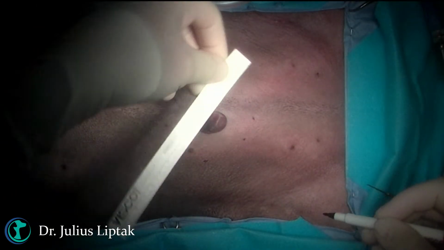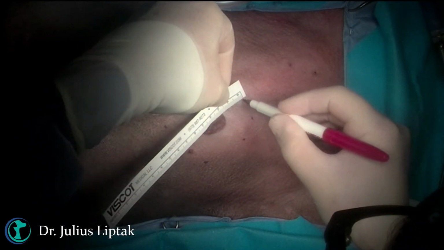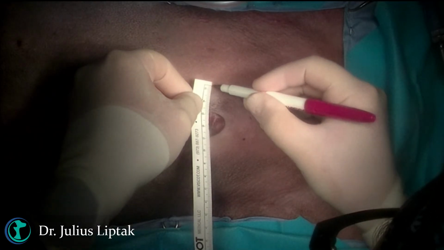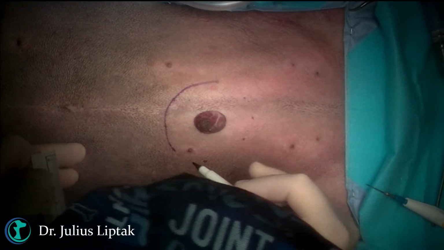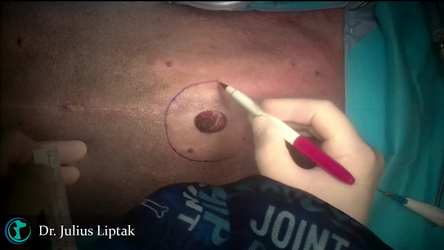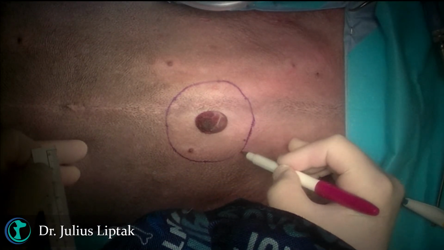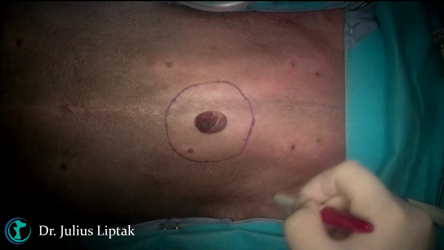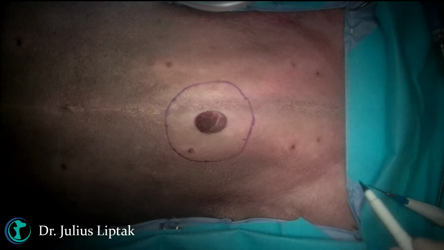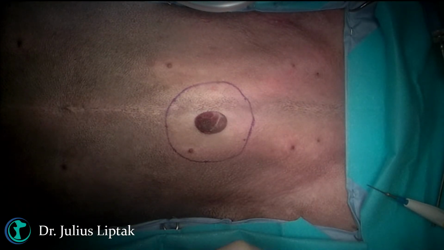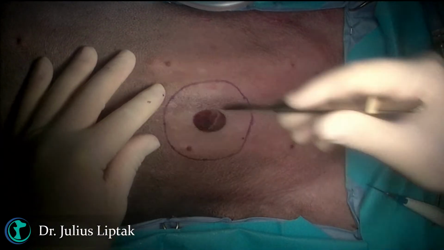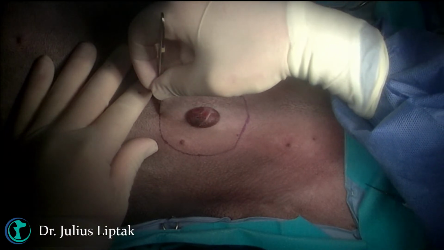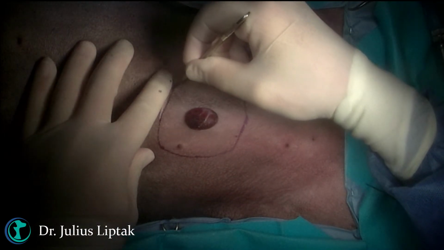Because it's arising from the skin, the margins are in the skin, whereas if this was subcutaneous, we'd be doing it from the subcutaneous margins. And the other thing you'll notice is I do a circle, so I don't resect these with an ellipse, which is something that we're doing more and more, if we don't want to take more tissue than we need to.